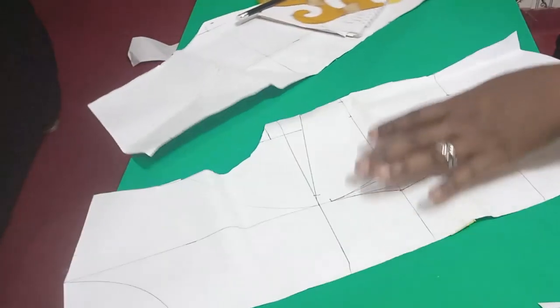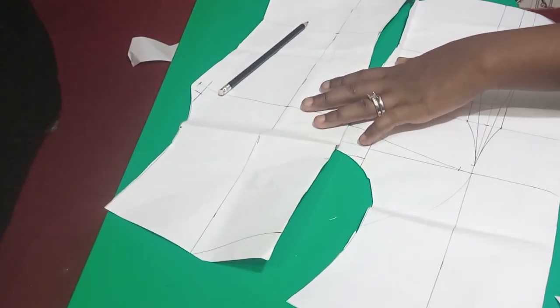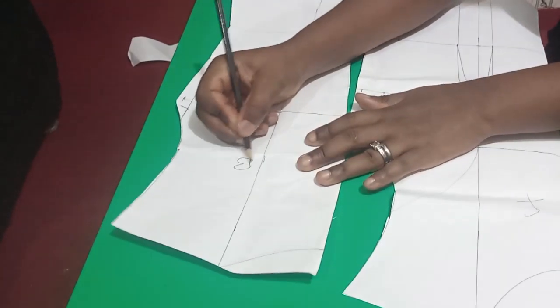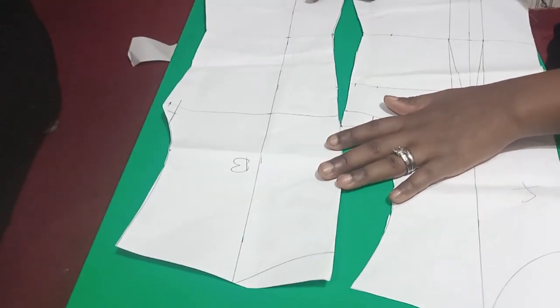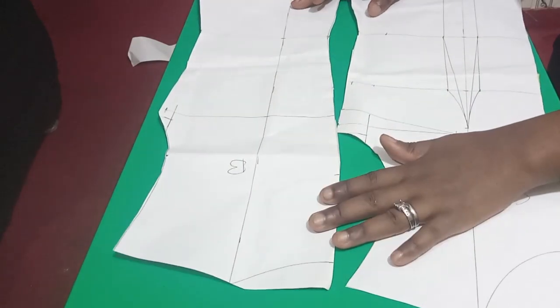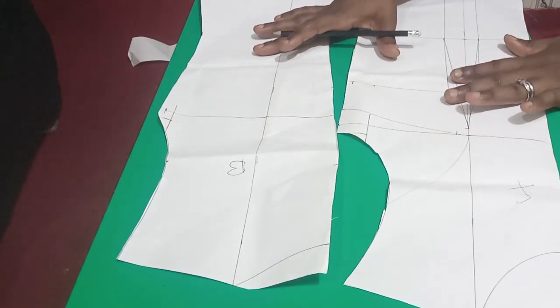So this is the front bodice, and this is also the back bodice. So this is our front and this is our back. So with this now, if you draft it, you should be able to manipulate and change it to any design of your choice, or any design you want to do. You are still going to have to start from here.